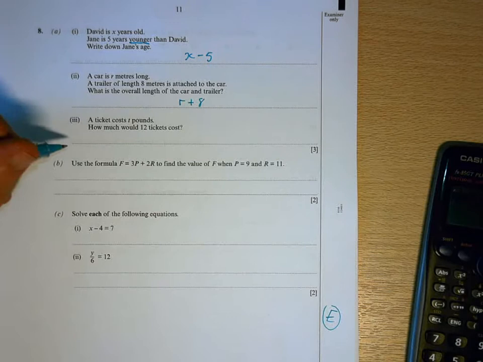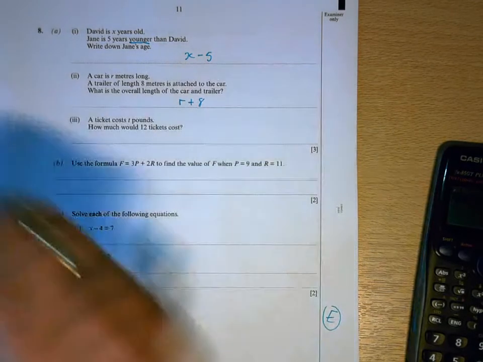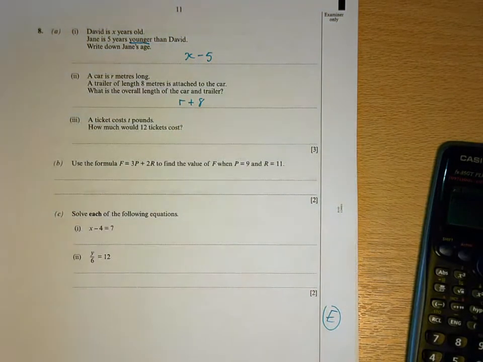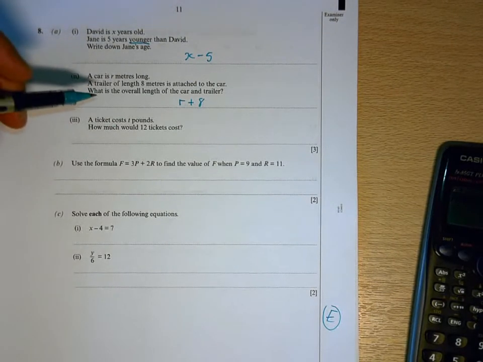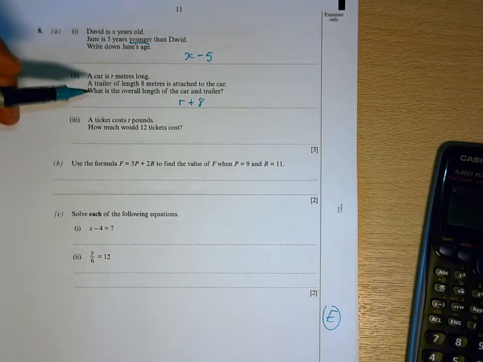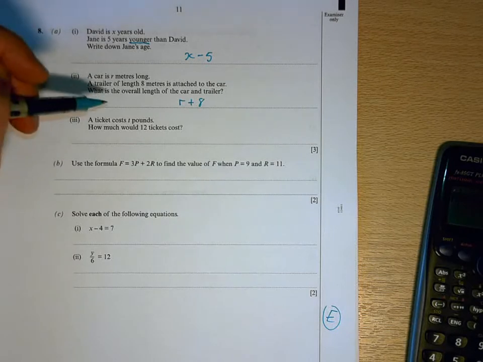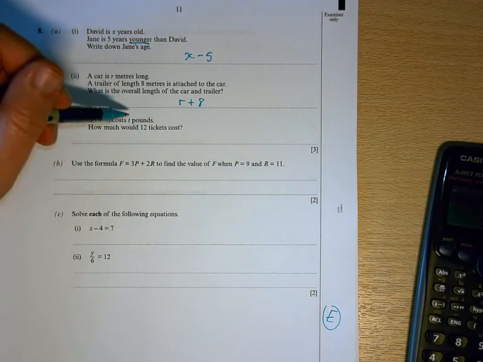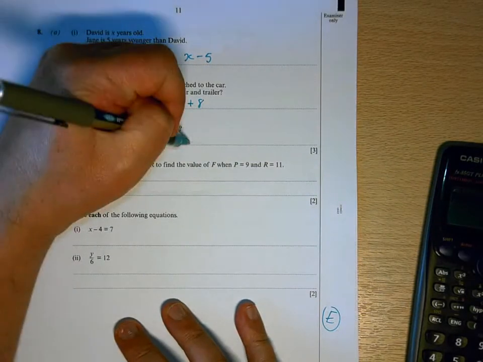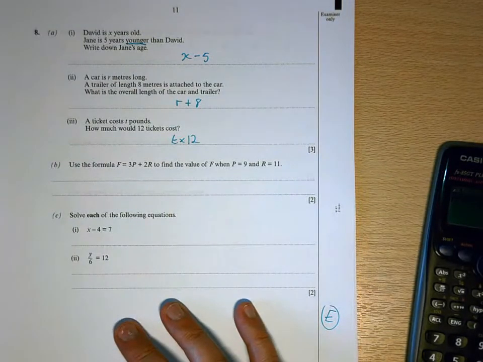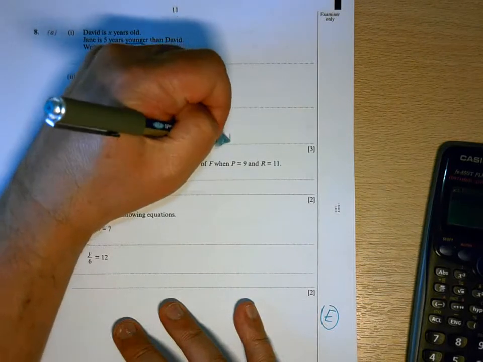A ticket costs T pounds. How much would 12 tickets cost? Well, let's say the ticket cost £5. What would 12 tickets cost then? £60. What did you do? You multiplied them together. So that's what we do with the T. T times 12. Or you could write that as 12T. The same thing.